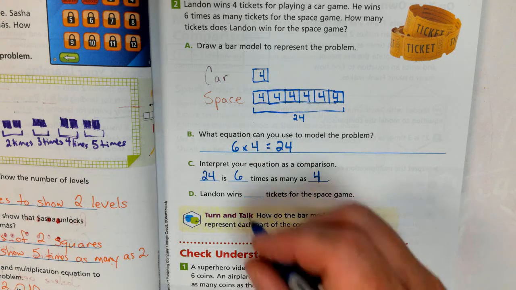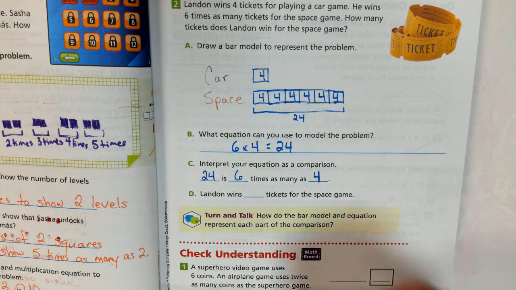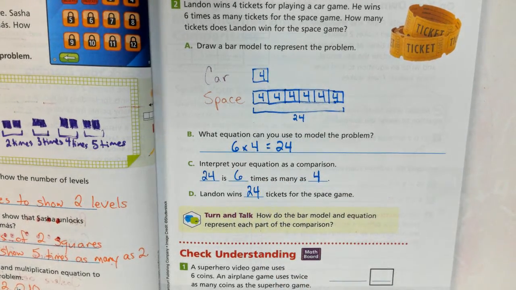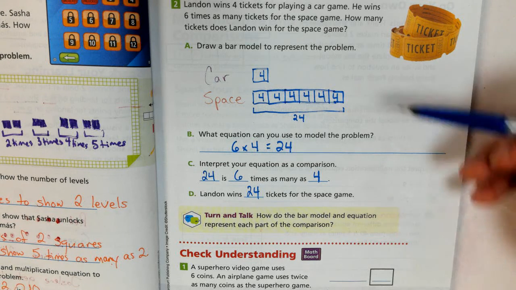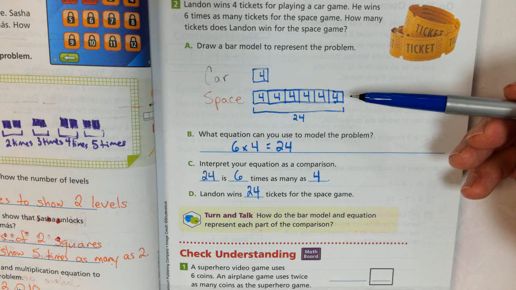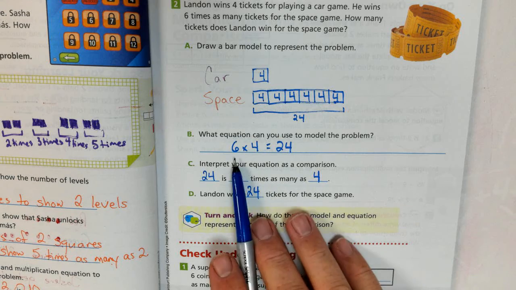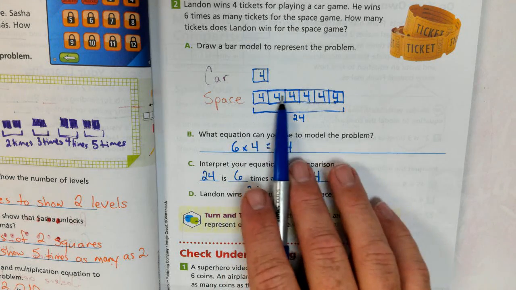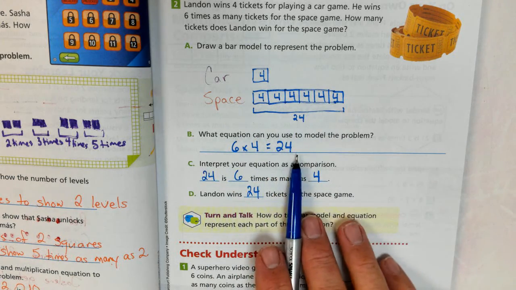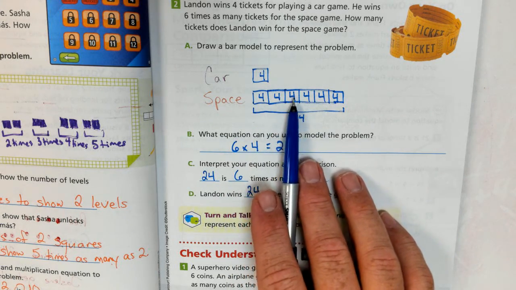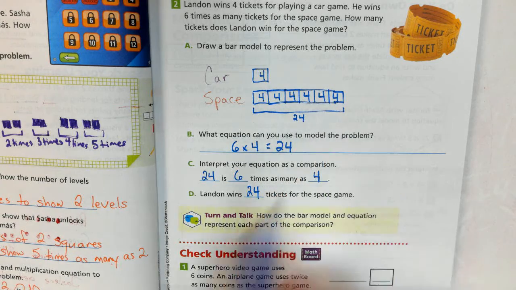And then, as a last piece to wrap up the problem, it says Landon wins 24 tickets for the space game. So you could ask yourself, how does your visual representation here mean the same thing as here? Hopefully you're able to see that you've got 6 4s here. 1, 2, 3, 4, 5, 6, which equal 24 if we were to skip count by 4s. 4, 8, 12, 16, 20, 24.